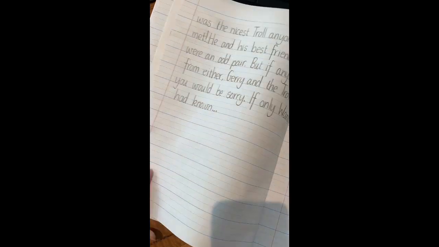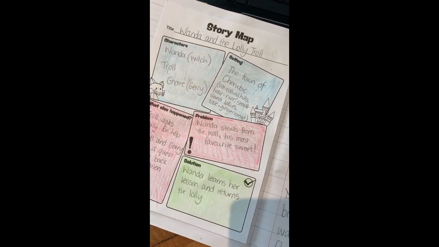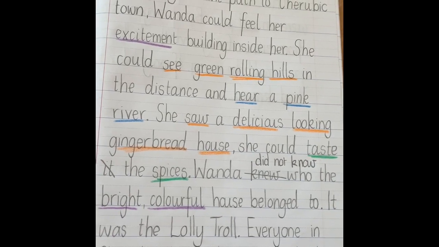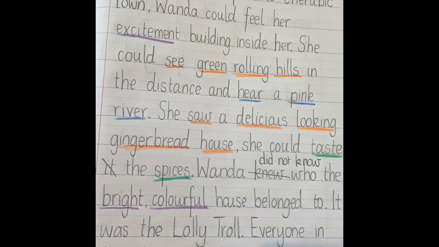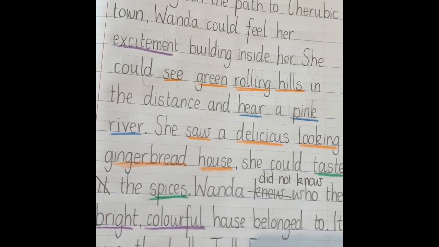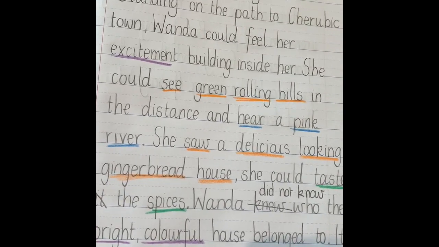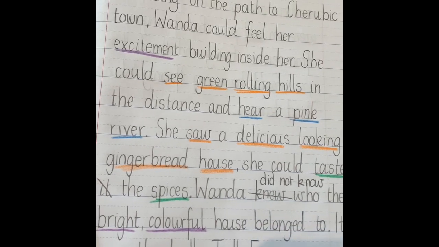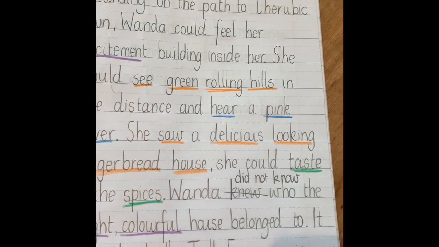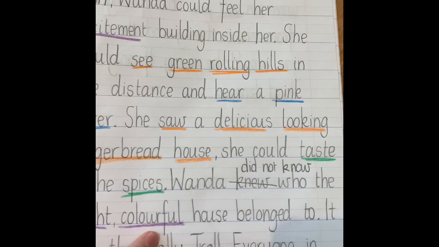So there is my orientation. I've talked about my characters and I've talked about my setting. So I'm just going to point out a few things that I've made sure I've put into my introduction, my orientation, to make a really good story. You want your orientation to make the reader think, wow, what is going to happen next? So to do that, I've added in some of my adjectives. I've used excitement, bright, colourful.